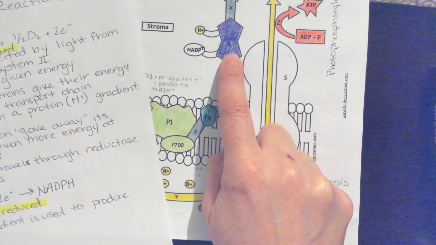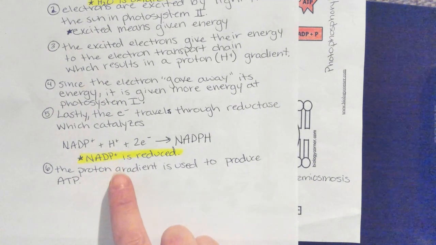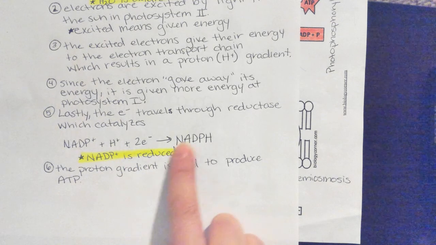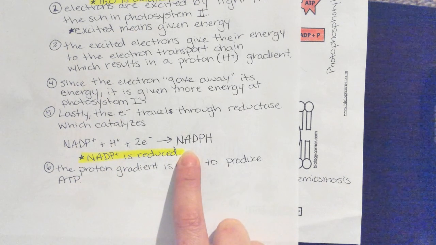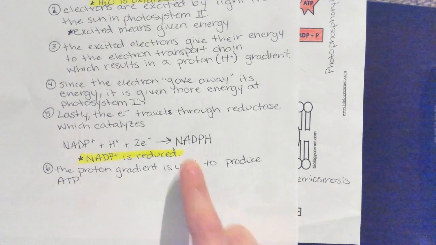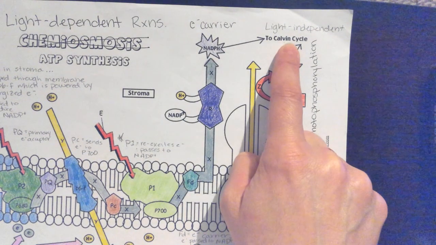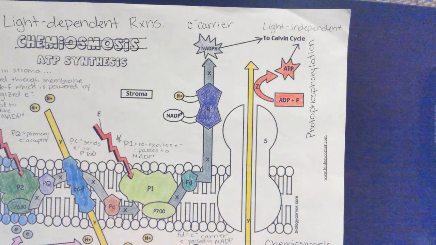It's called reductase, but it travels through that enzyme, and those electrons go into this reaction. So those electrons go into the production of NADPH. And if you'll remember, NADPH is going to be used later in the Calvin cycle. Okay?